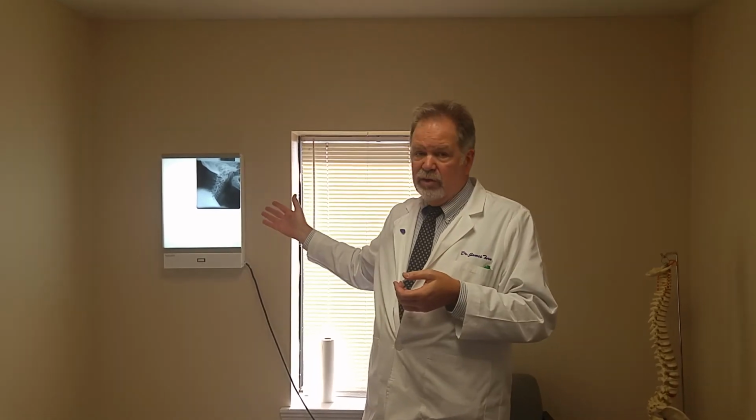So just in review, why? We want to know instead of guess. We want to rule out things such as tumors, and we're looking for proper alignment, posture, and anatomy, such as the curves in the spine.